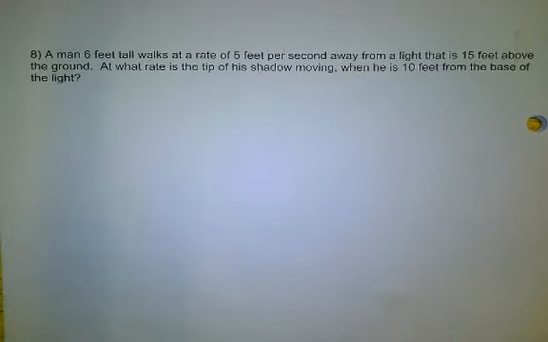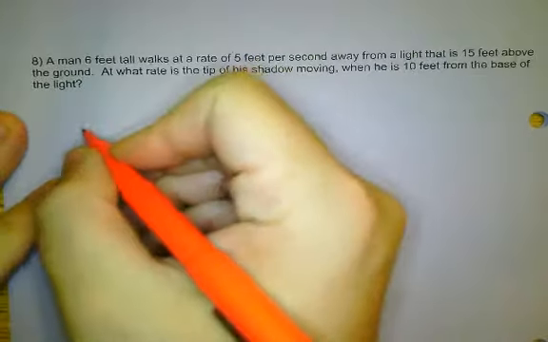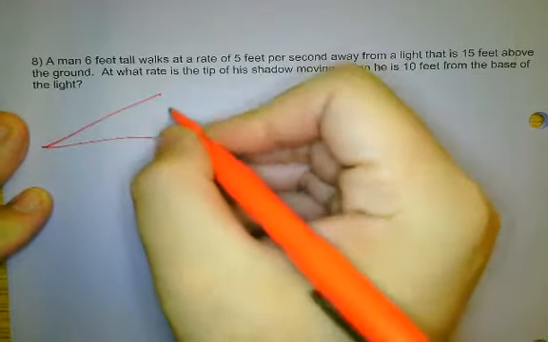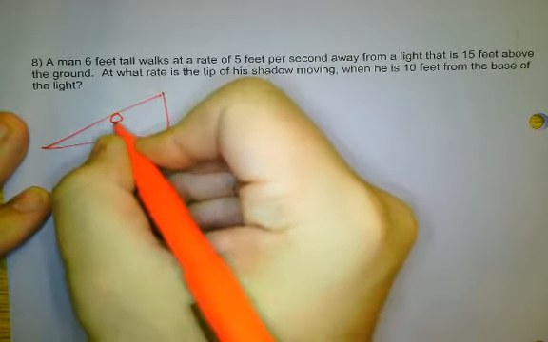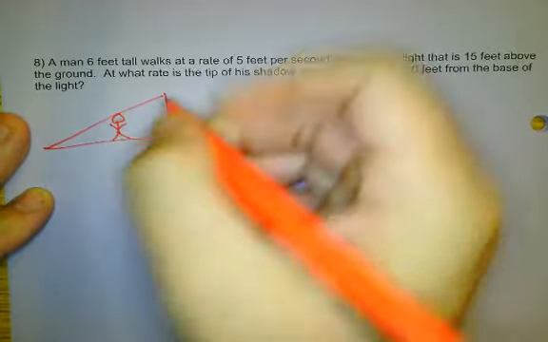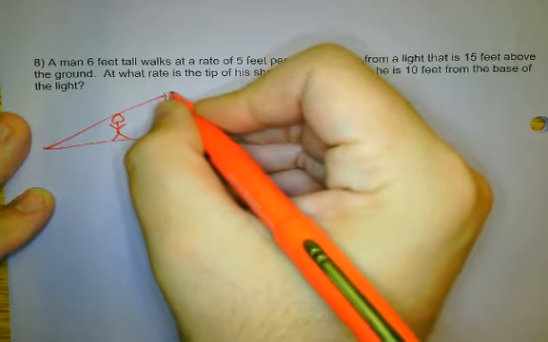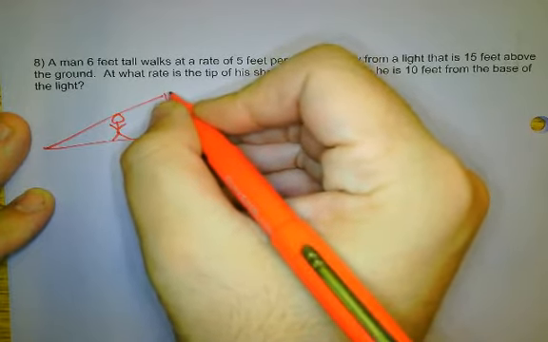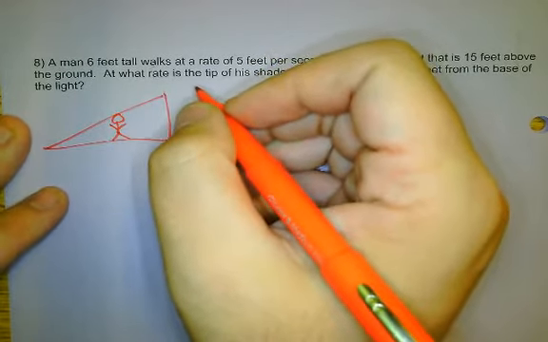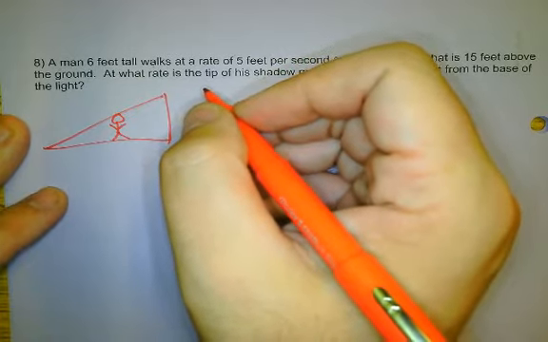Okay, so we got a man who's 6 feet tall, walks at a rate of 5 feet per second away from the light. That is 15 feet above the ground. At what rate is the tip of the shadow moving when he is 10 feet from the base? So pretty much is what I got here. And then here's the light. I don't know how to draw a light. I can draw a sun.